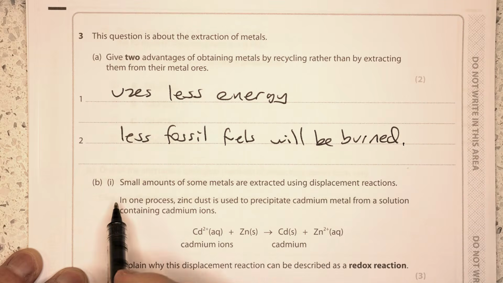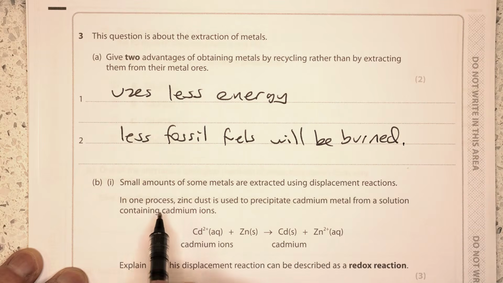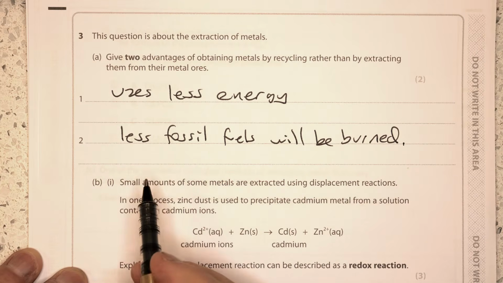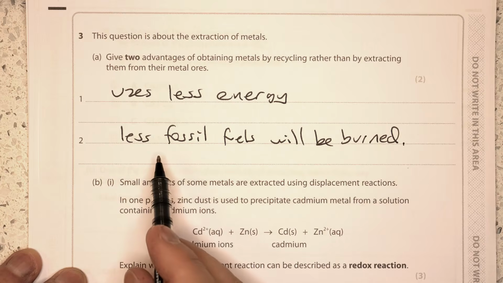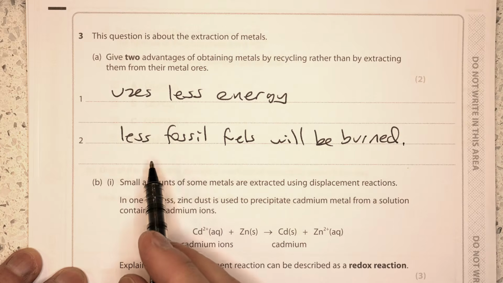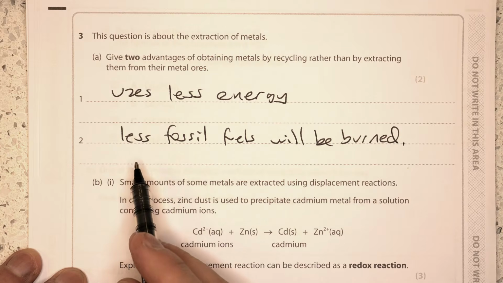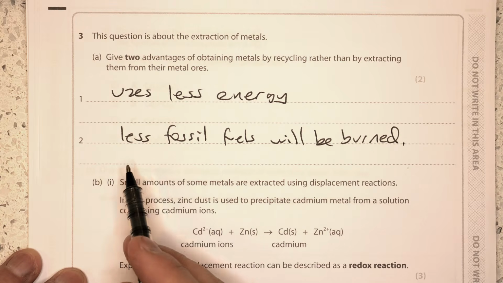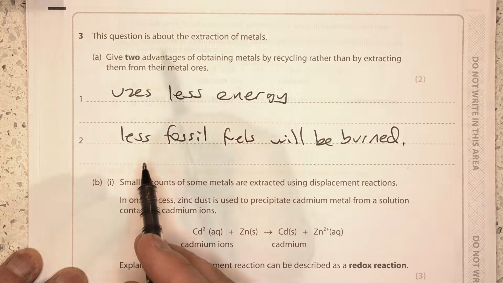That also means less carbon dioxide is going into the air, so there'll be less greenhouse effect caused by this process. You can also say that the mining of new ore from the ground causes environmental problems such as loss of habitats. So if you're recycling, that means that you're mining less and therefore causing less environmental problems.